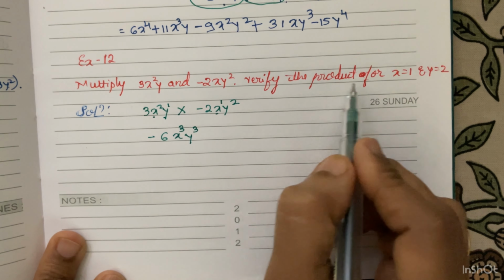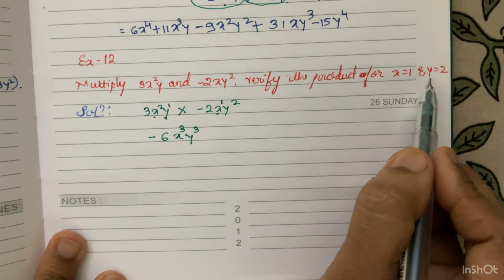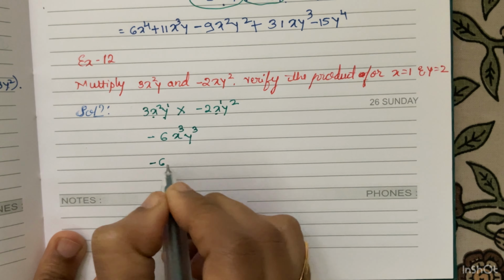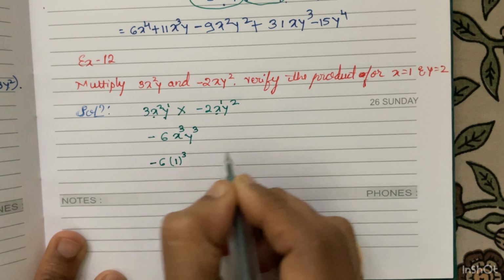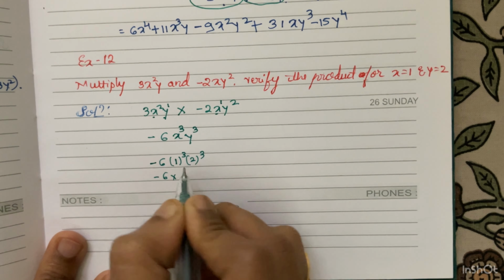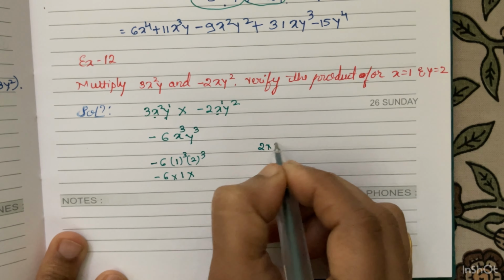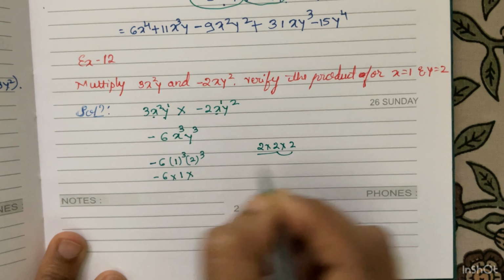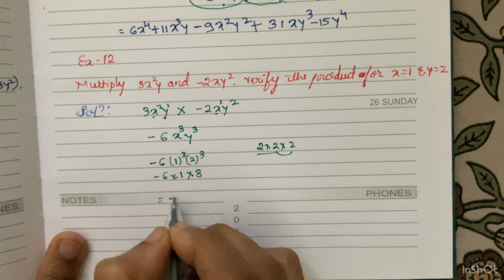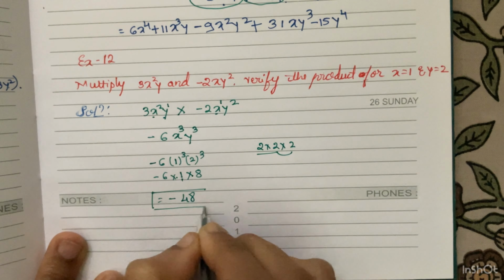Now after this, verify the product for x equals 1 and y equals 2. So here the x value and y value have been given. Now we have to substitute here minus 6 into x which is 1 cube, and y which is 2 cube. Now see here, minus 6, 1 we have to multiply 3 times. After multiplying you'll get 1 only, and here 2 we have to multiply 3 times, because the power is 3. 2 times 2 is 4, 4 times 2 is 8. Now in the next step, minus times plus is minus. 6 times 1 is 6, 6 times 8 is 48. So we found the answer, that is minus 48.